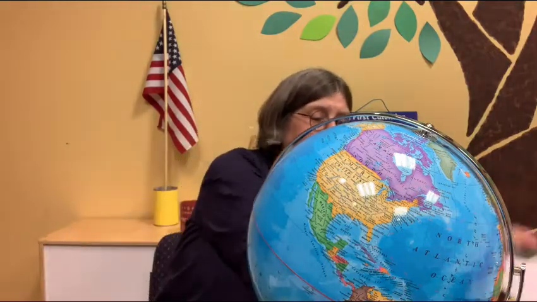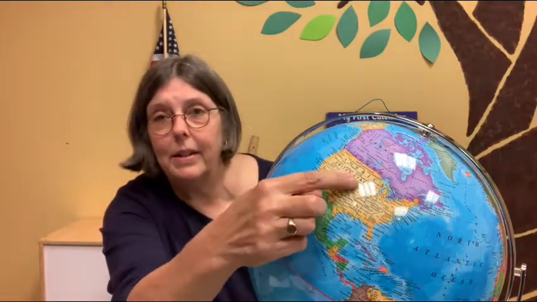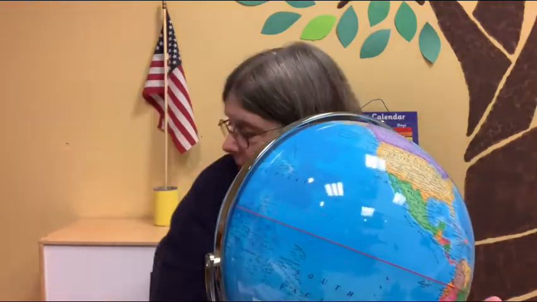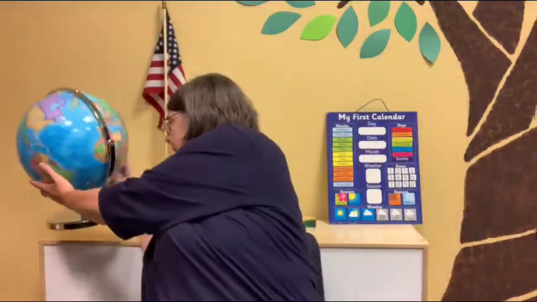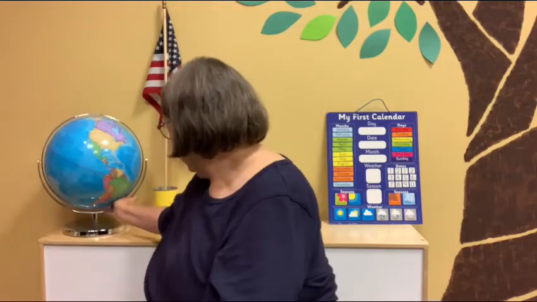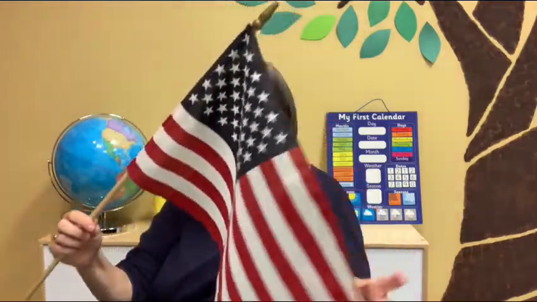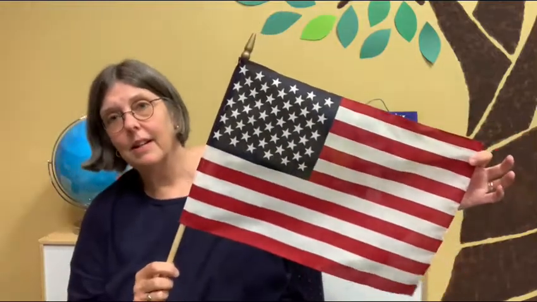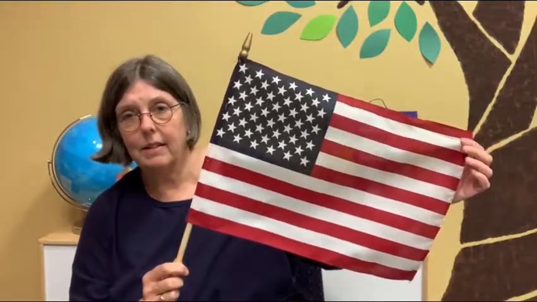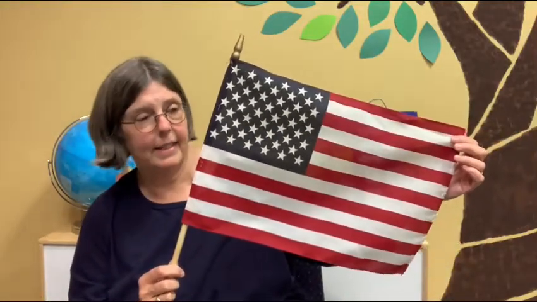But the flag of the United States of America, where we are, we put the globe back, you probably recognize because you see it a lot of places. And it looks like this. There are 50 stars, one for each state in the United States, and that's what it means.